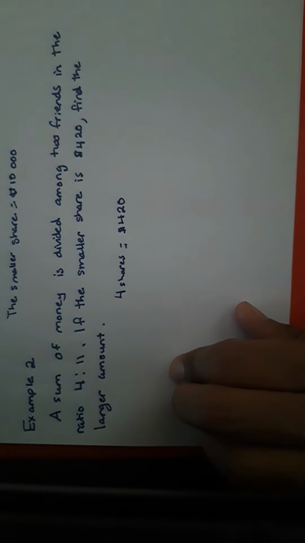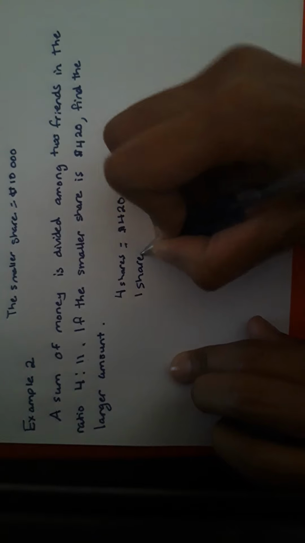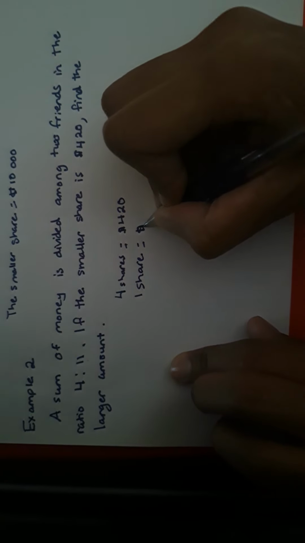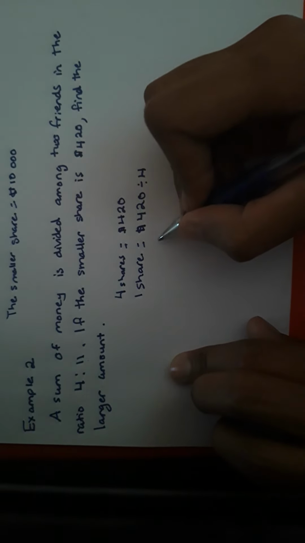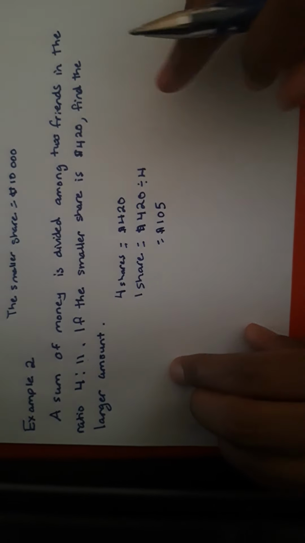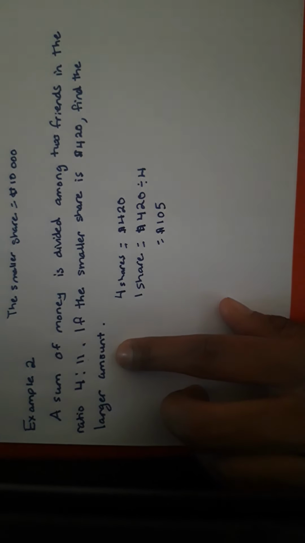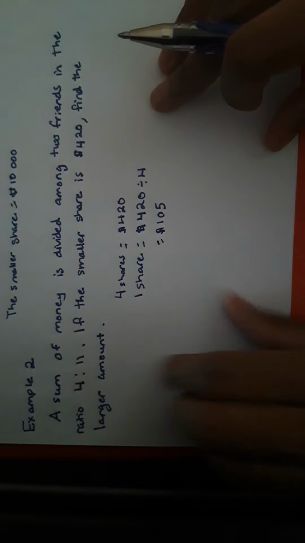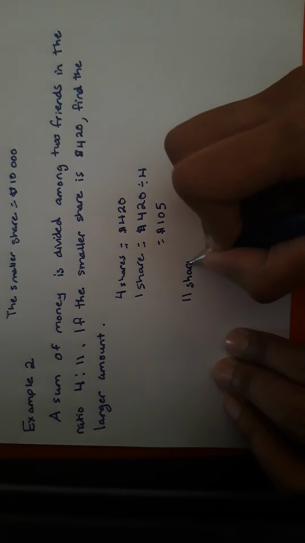And just like in example 1, we must find the value of one share. 4 shares is 420. One share would be 420 divided by 4, which is $105. We were asked to find the larger amount. The larger amount is represented by 11 shares. So we have to find the value of 11 shares.